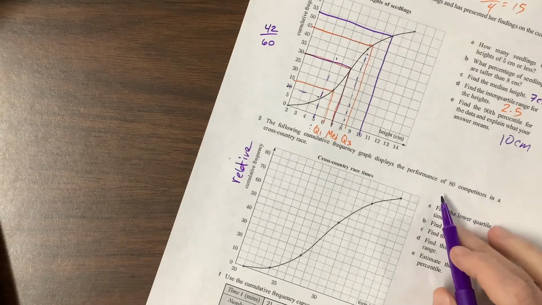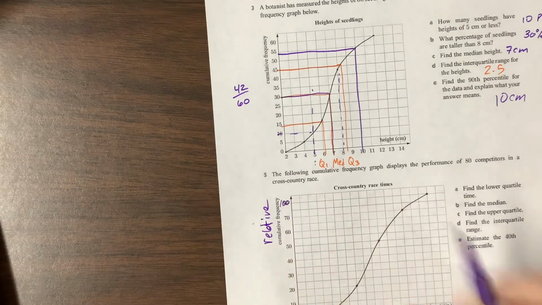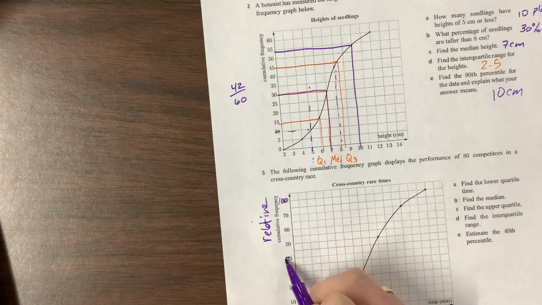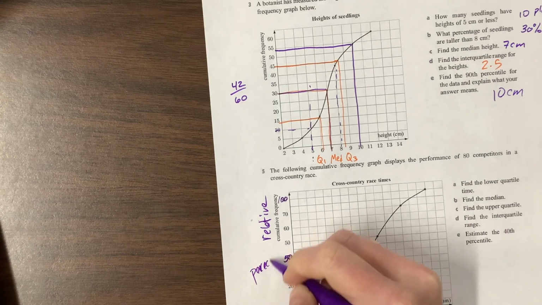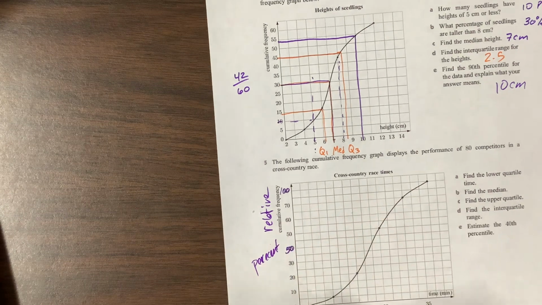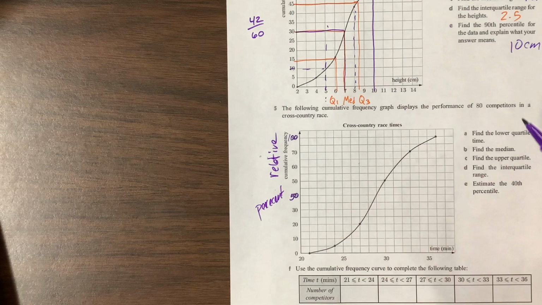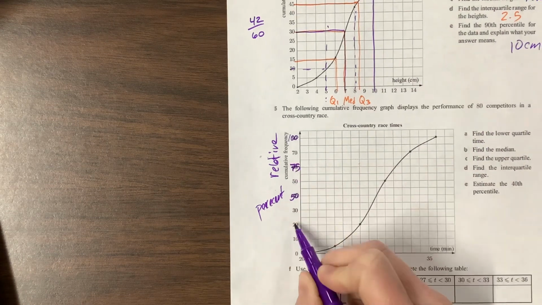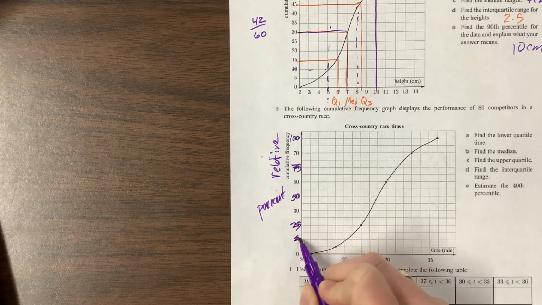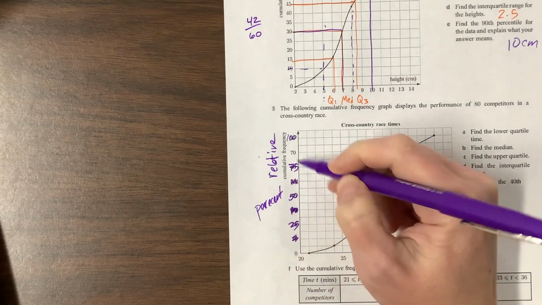In this one, there's 80 competitors, but the top means we're at 100%. So 40 would be 50%, and these would be percentages. Then 60 would be like 75%, and 20 would be 25%. Let's scratch these out so we can't read anything I'm writing.